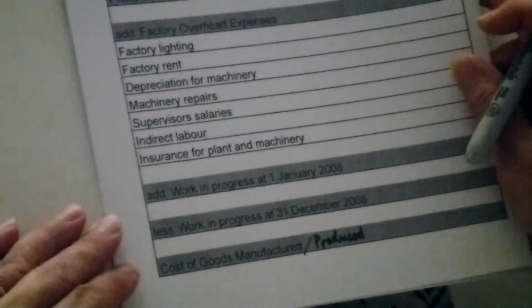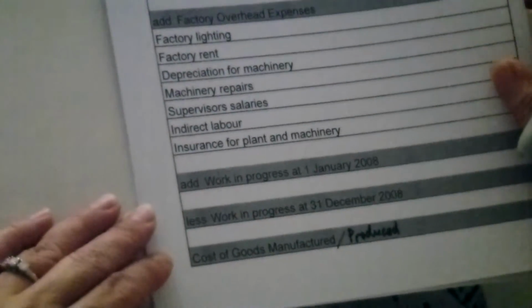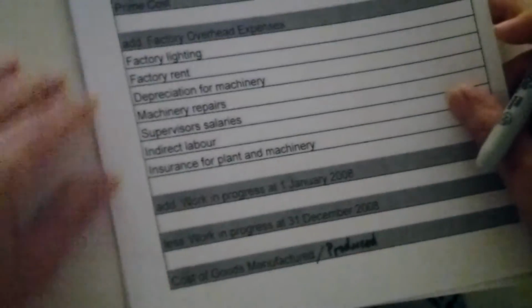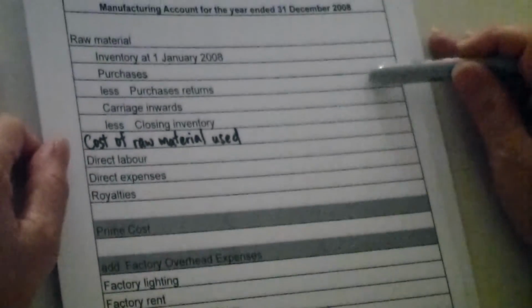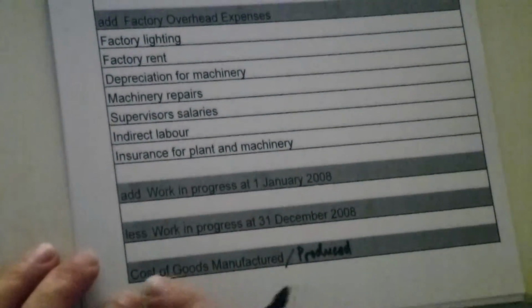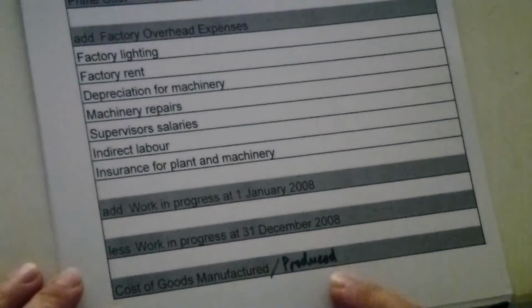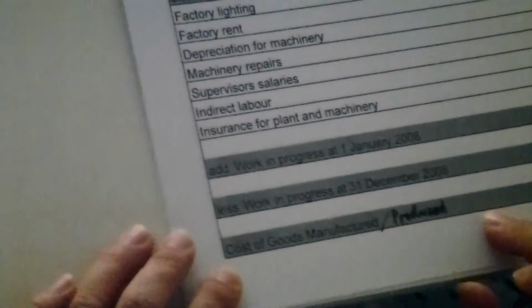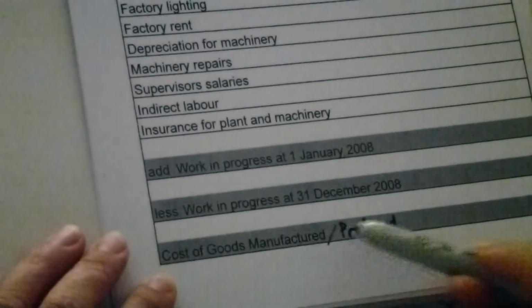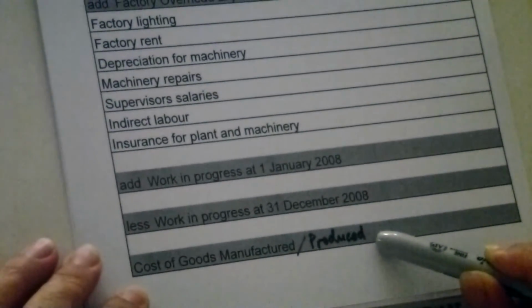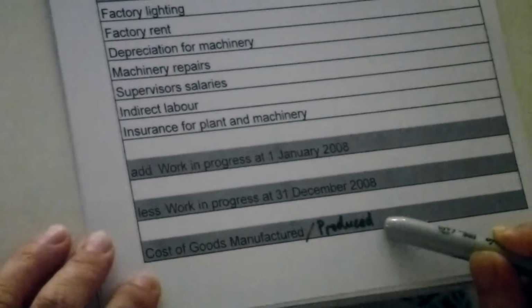After preparing your manufacturing account, you go on to prepare your income statement, right? You prepare your income statement as per usual, no change, except instead of buying your completed goods to sell, you do not buy your goods. Instead of purchases, you have your cost of goods manufactured. So there will not be purchases in your income statement. Instead, you would have your cost of goods manufactured, because you are not buying to resell, but you're manufacturing to resell.